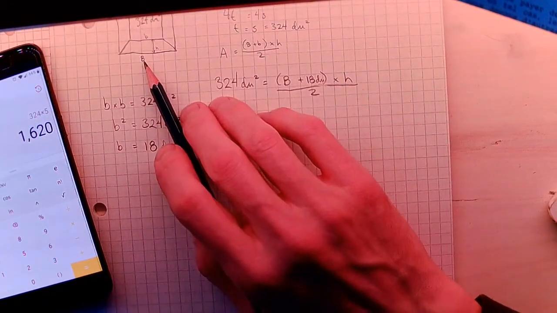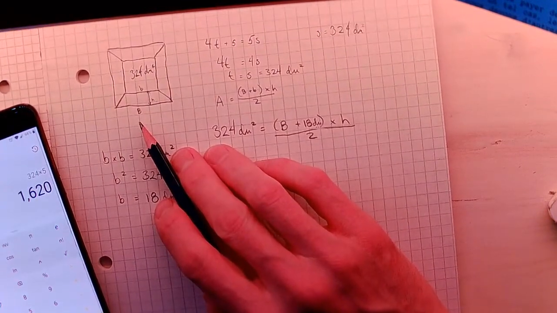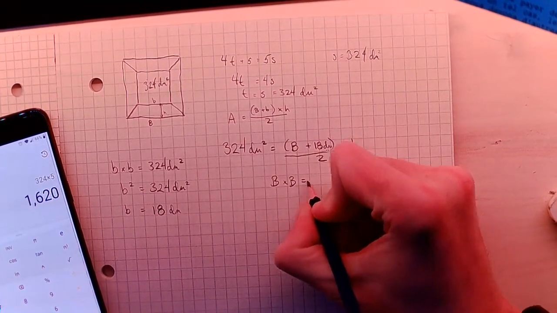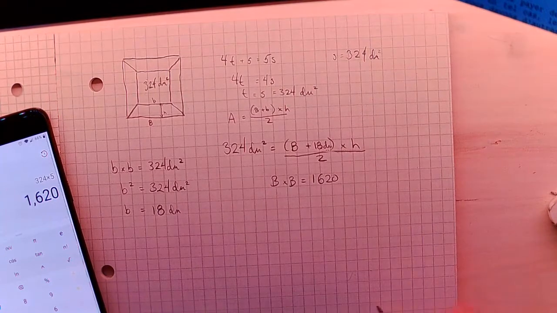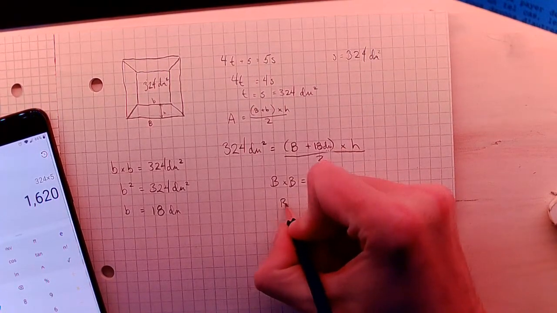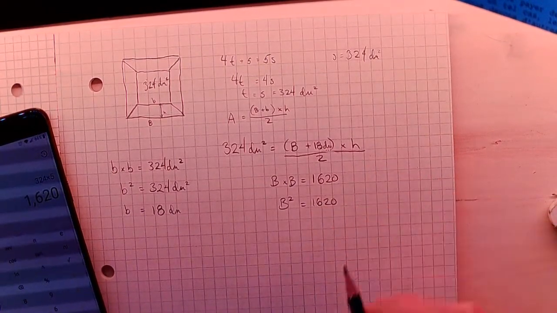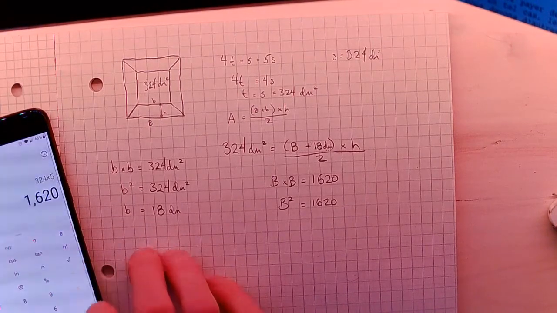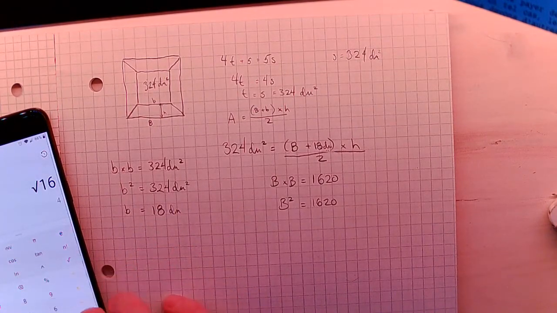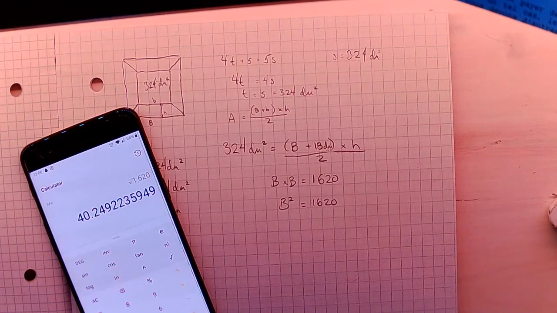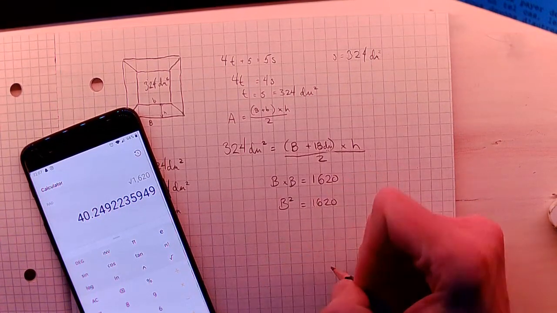So we know that large b times large b is equal to 1,620. That would be large b squared is equal to 1,620. And we can take the square root of 1,620. And that gives us 40.249. Well, let's call it 40.25.